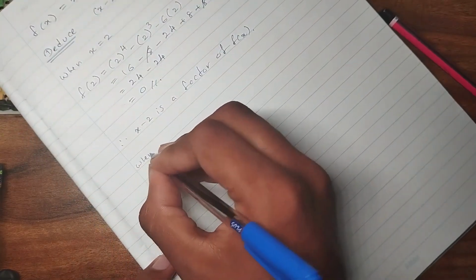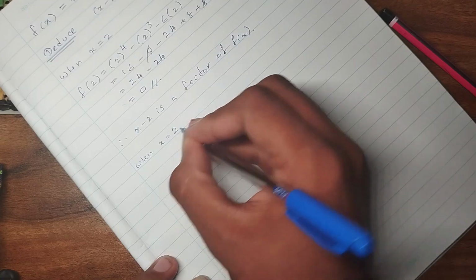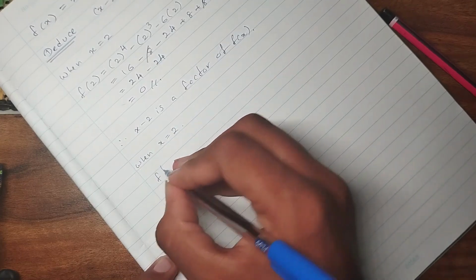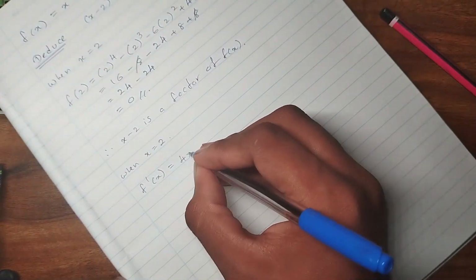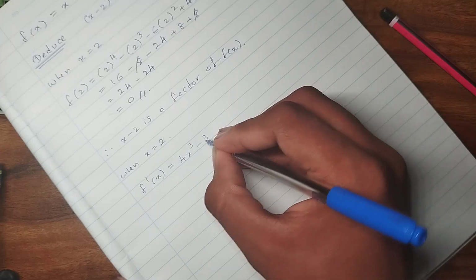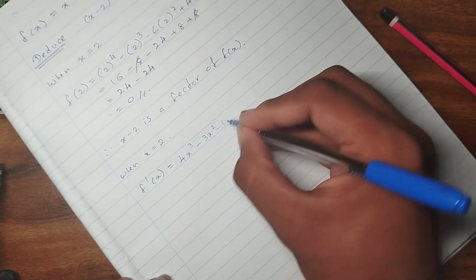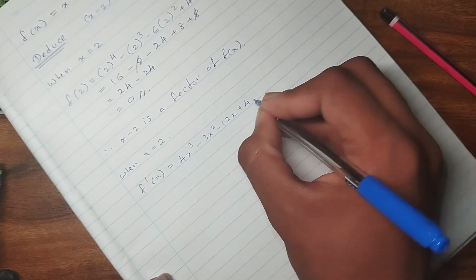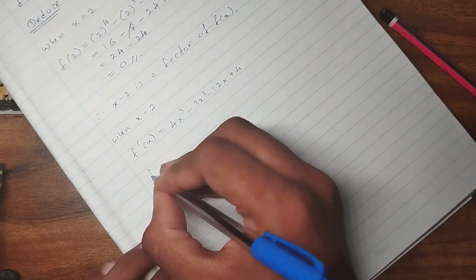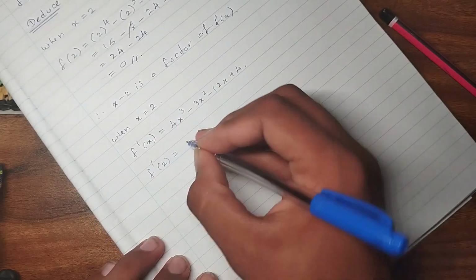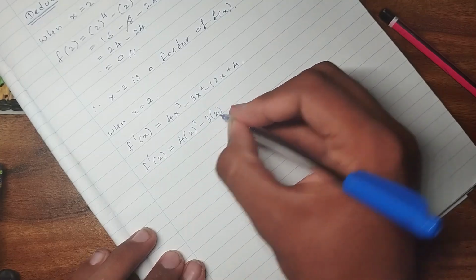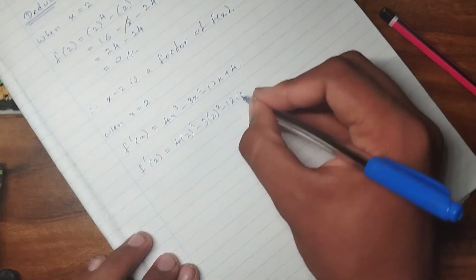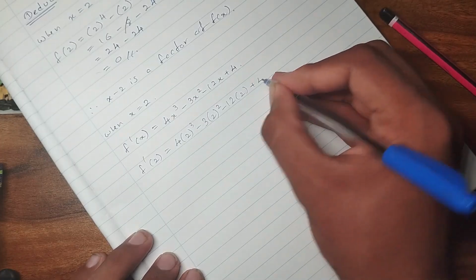Then we'll take f'(x). We have to differentiate this. So we get 4x cubed minus 3x squared minus 12x plus 4. So if we substitute 2 here, f'(2) equals 4 times 2 cubed minus 3 times 2 squared minus 12 times 2 plus 4.